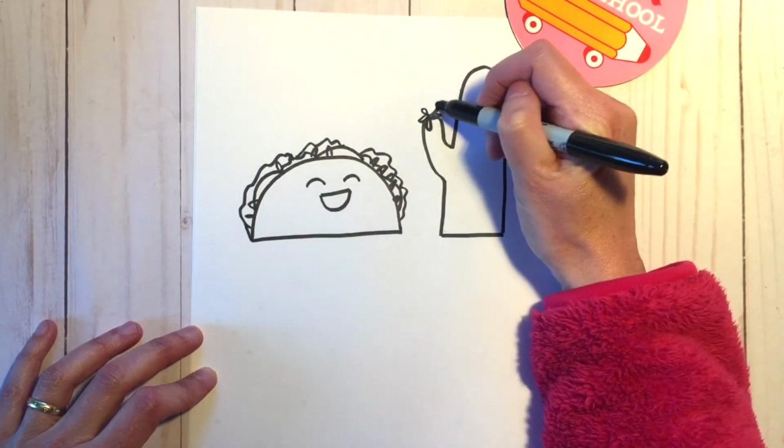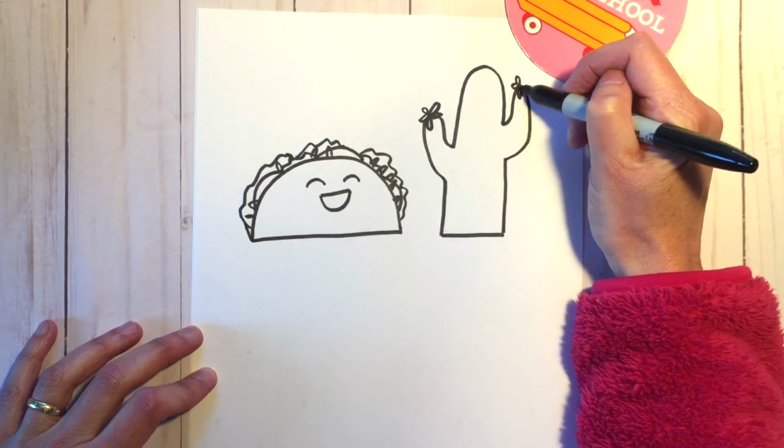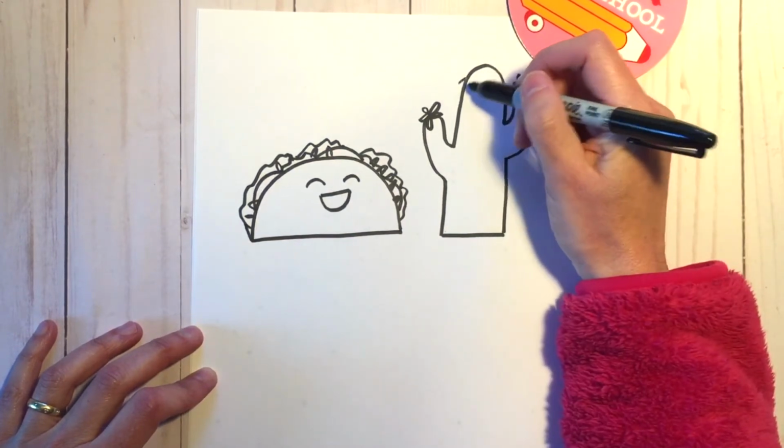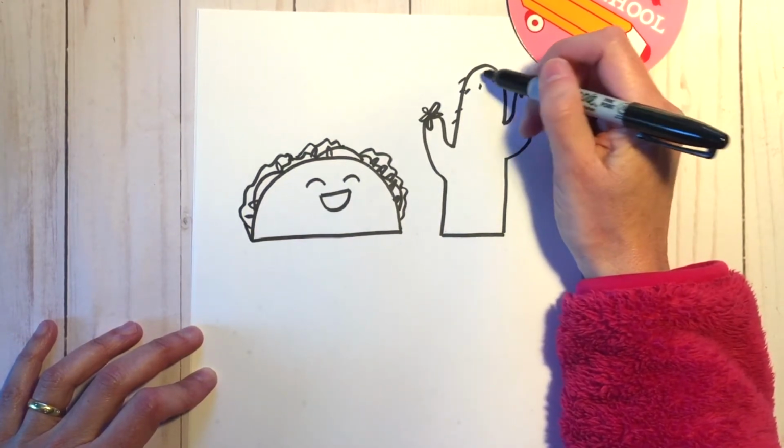I'm going to add a little cactus flower here and one on the other side. Then I'm going to do spikes all over.